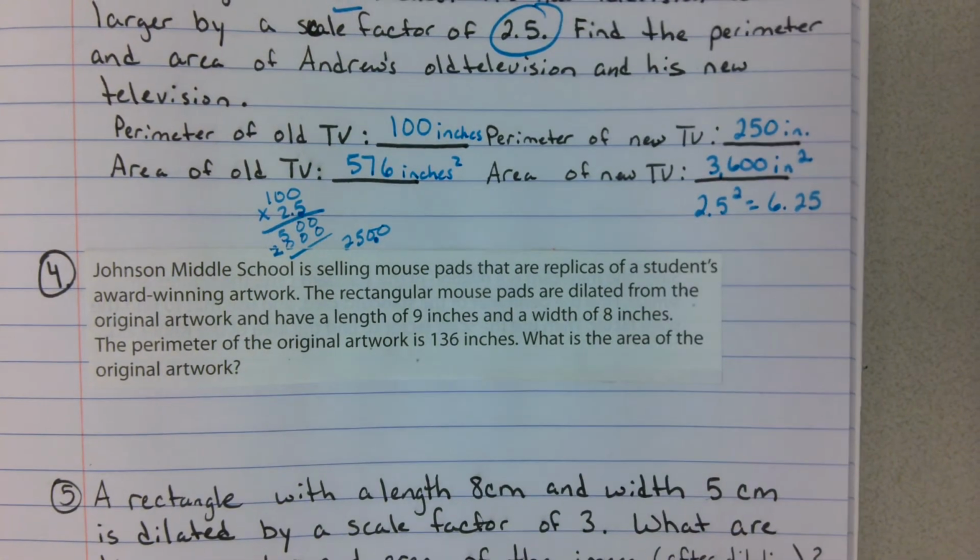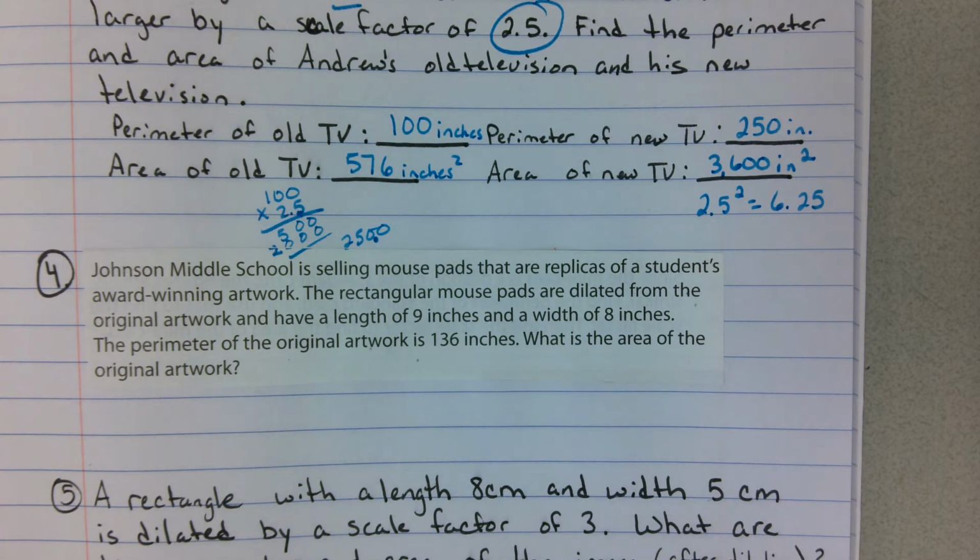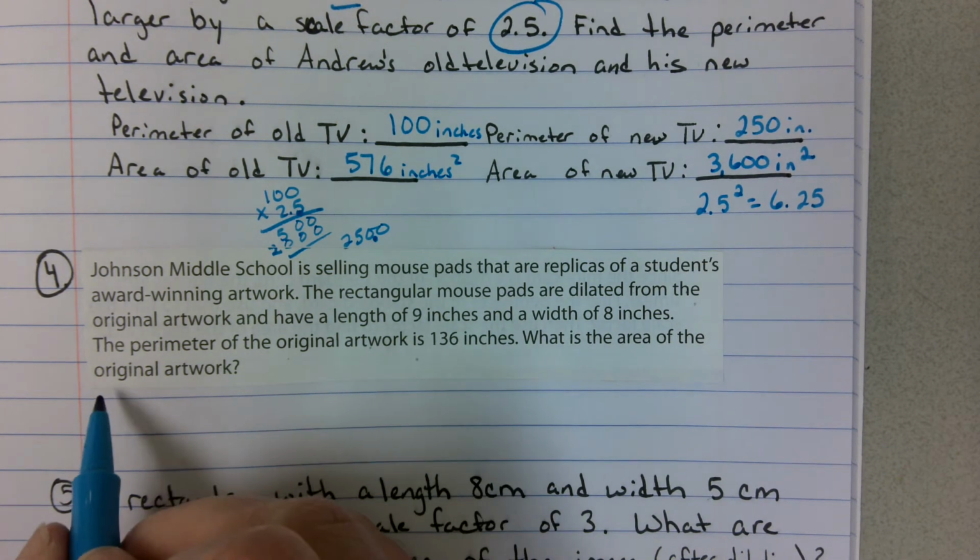Johnson Middle School is selling mouse pads that are replicas of a student's award-winning artwork. The rectangular mouse pads are dilated from the original artwork and have a length of 9 inches and a width of 8 inches. The perimeter of the original artwork is 136 inches. What is the area of the original artwork?